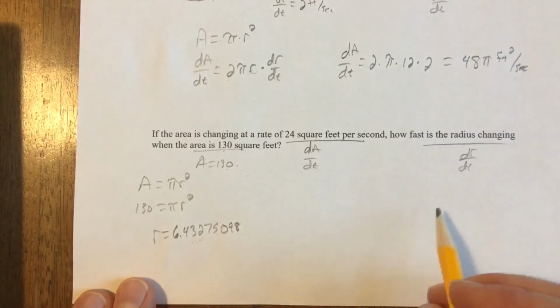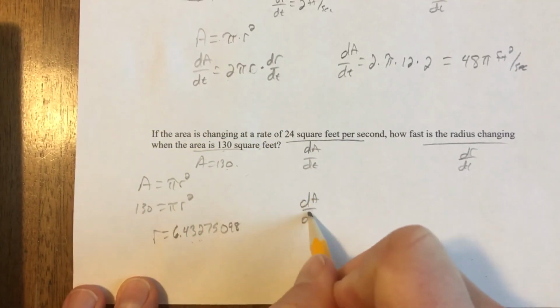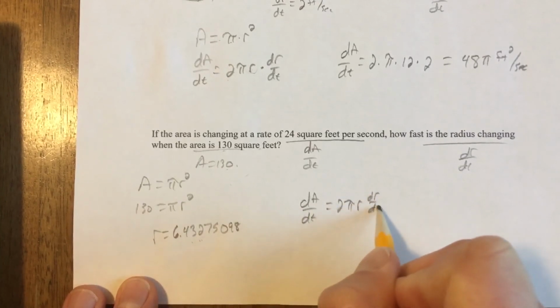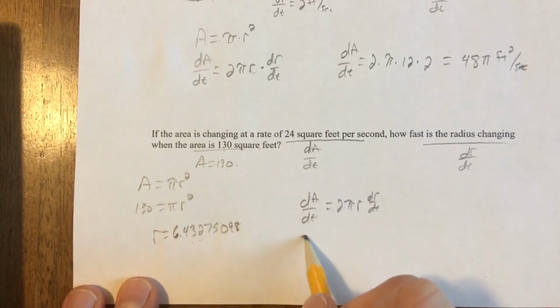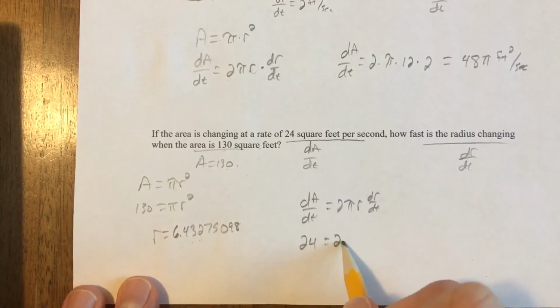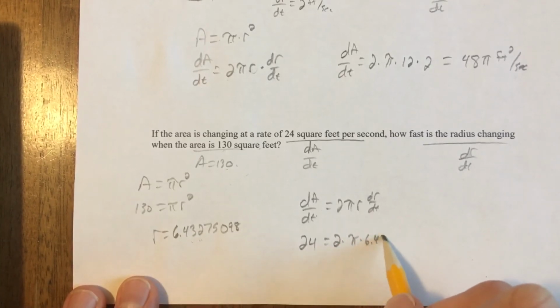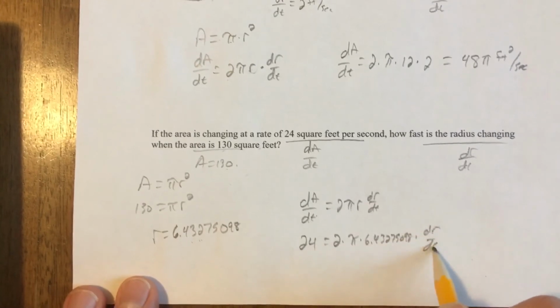So that's our radius. We have our equation from before, dA/dt is equal to 2 pi r dr/dt. And what we know right now is dA/dt was 24. So 24 equals 2 times pi times the radius, which is 6.43275098, times dr/dt. All right.